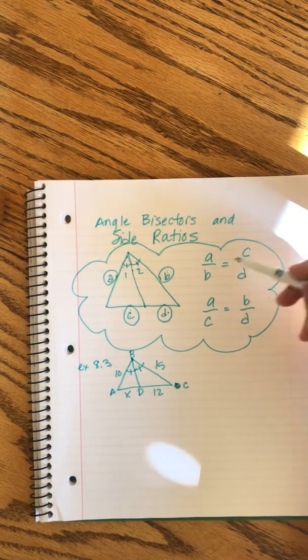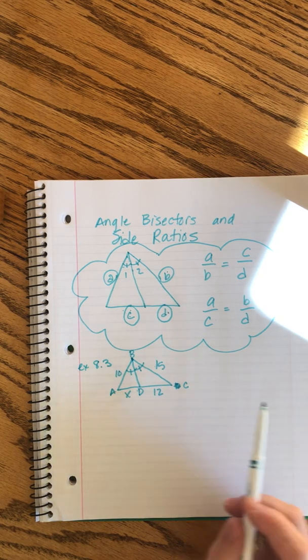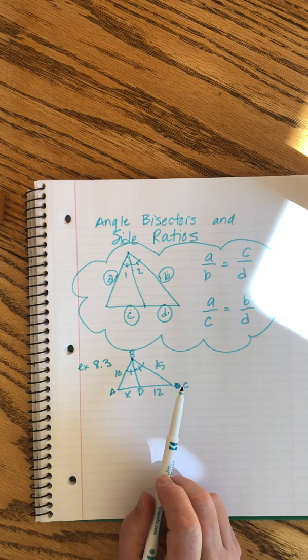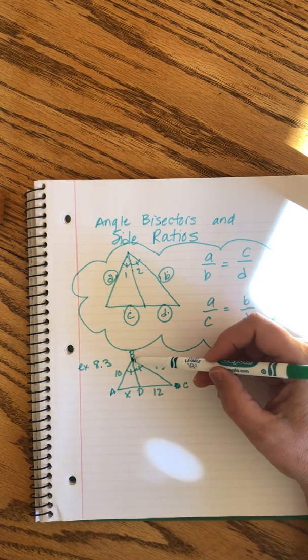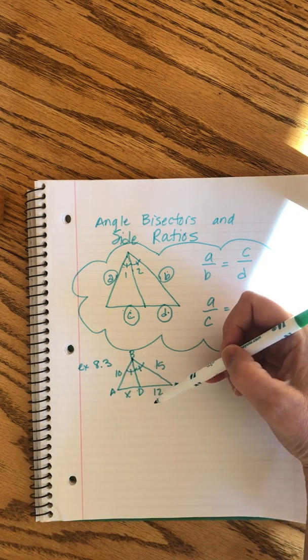Okay, we want to use this information to figure this out. It says, in triangle ABC, segment BD is the angle bisector of angle A. Okay, so that's saying that this is the angle bisector of angle B.